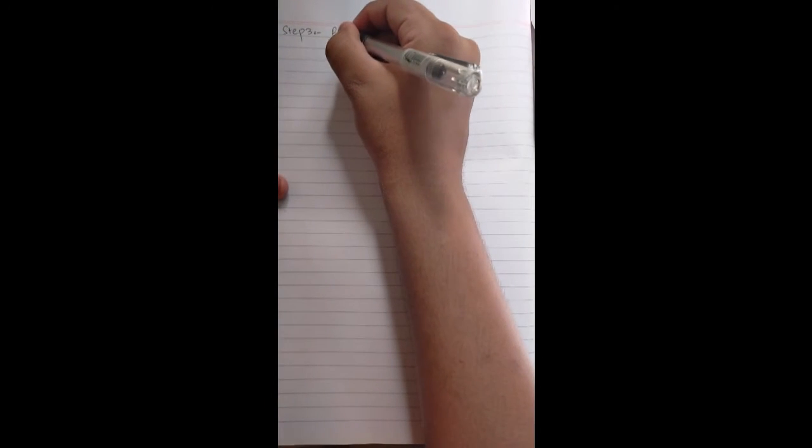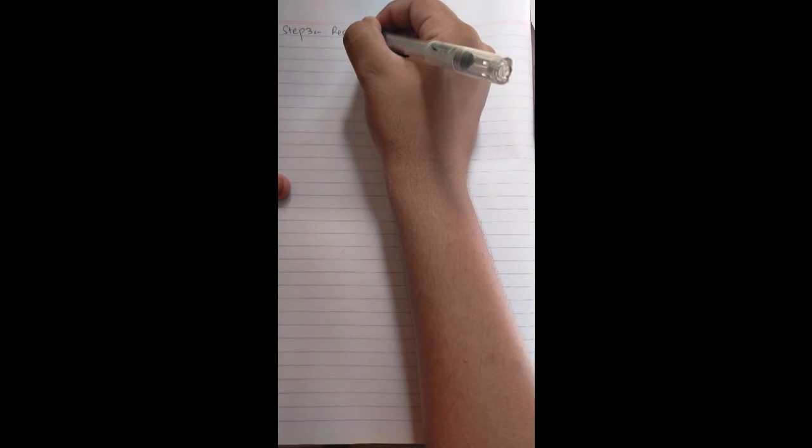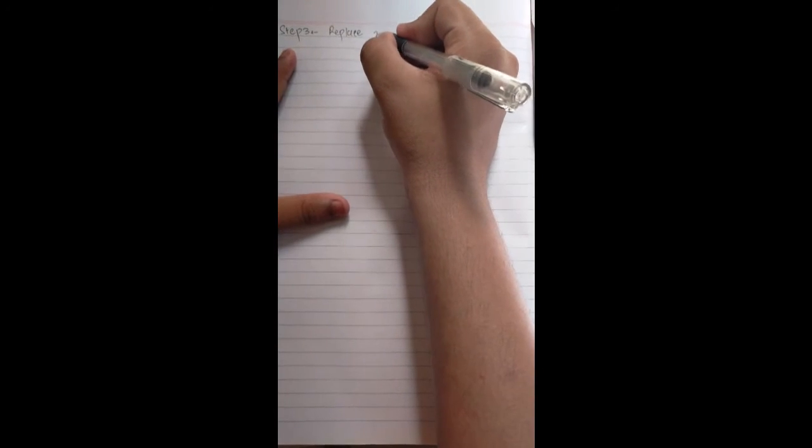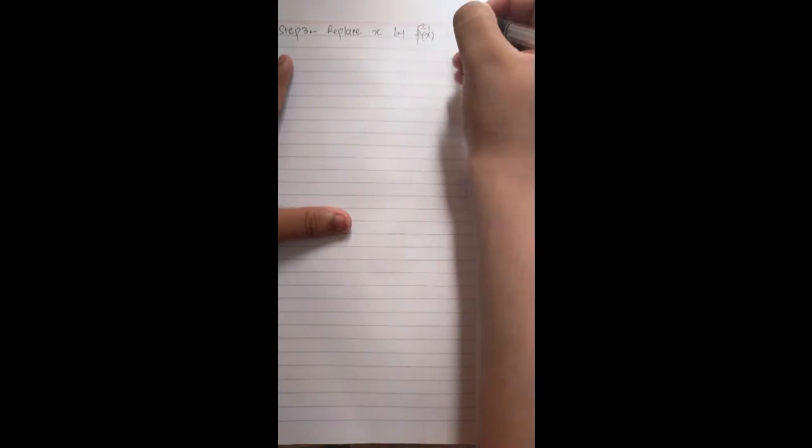The last step you need to do is replace x by f inverse of x, and y by x.